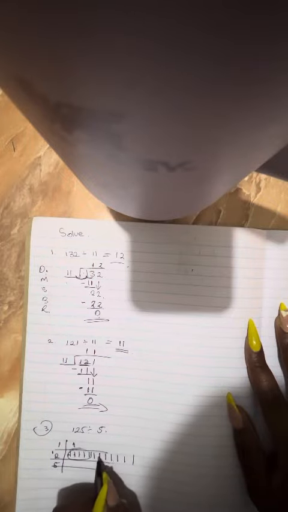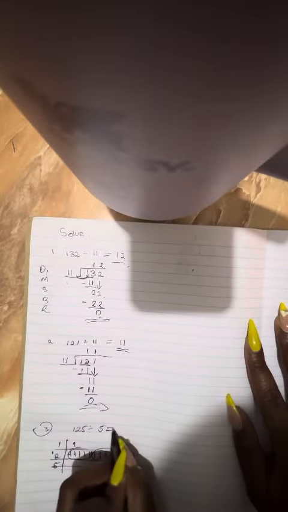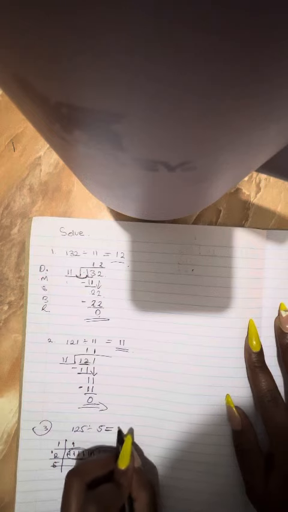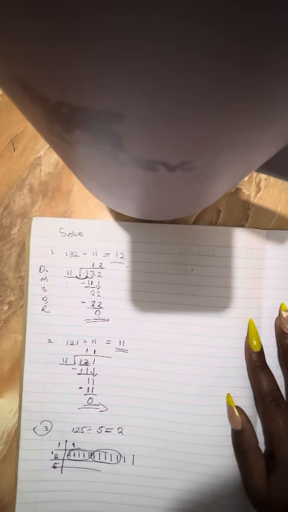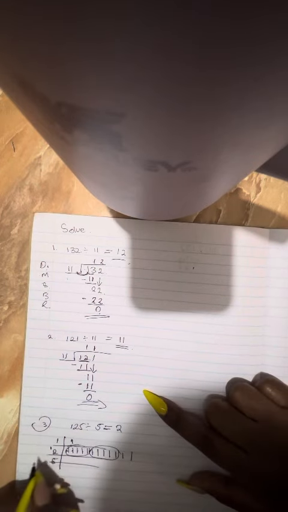Divide into 5. 1, 2, 3, 4, 5. 1, 2, 3, 4, 5. 2. So I have 2. So what do I do? I come here and I write 2. But I have 2 left. What do I do with this 2? You bring it down. So instead of having 5, I'm going to have what?